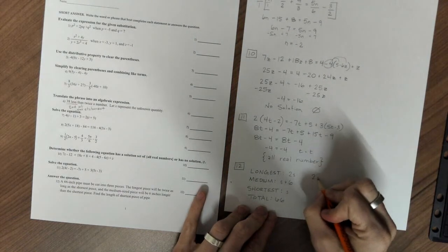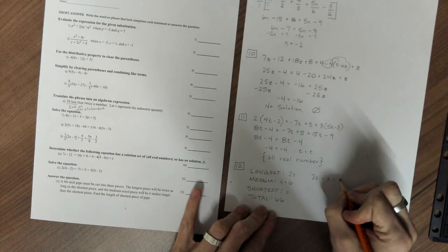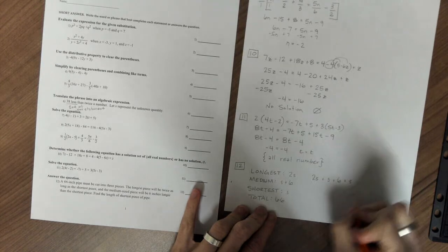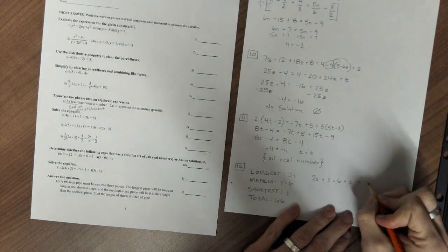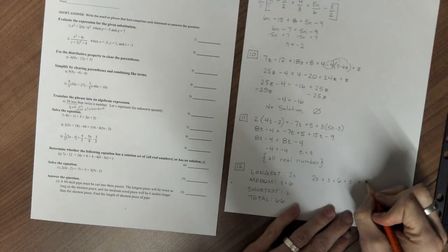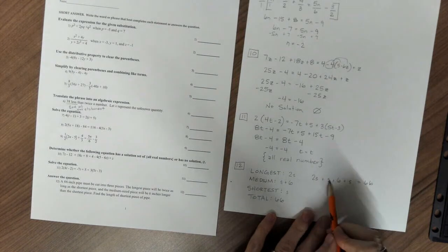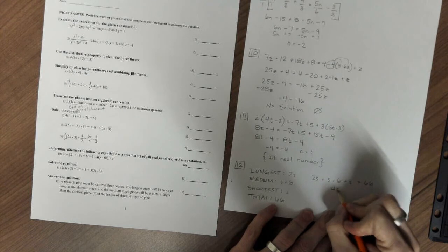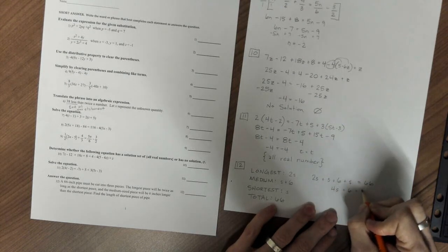So we can write 2S plus, and that was our longest, so plus the medium, which is S plus 6, plus our shortest piece, which is just simply signified by S. And all this equals 66, right? So we can combine like terms. We got a 2S, we have an S, and we have an S. So that is a total of 4 S's, right? And that's plus 6 equals 66, right?